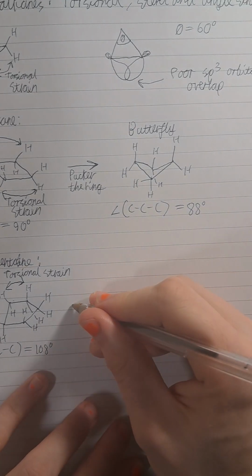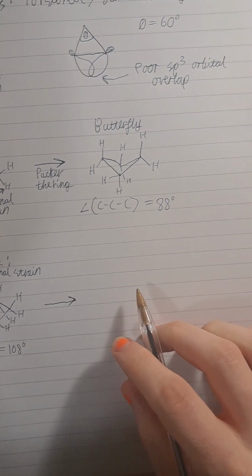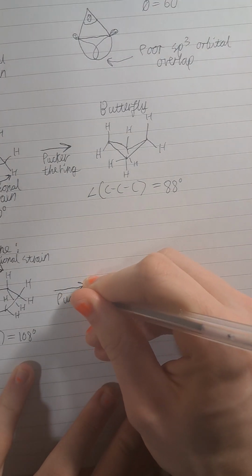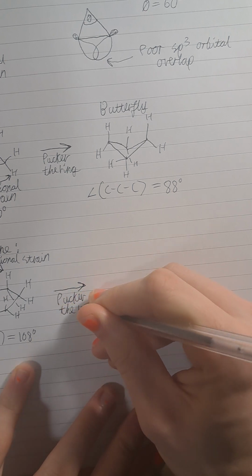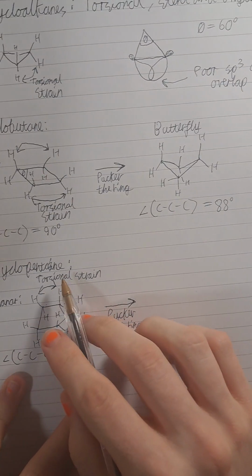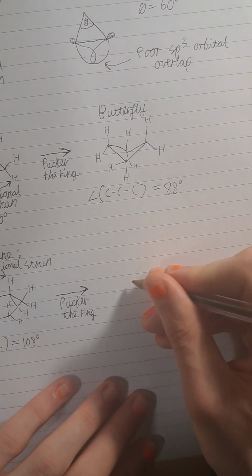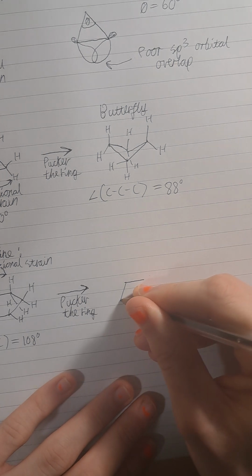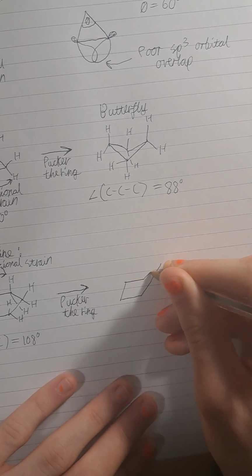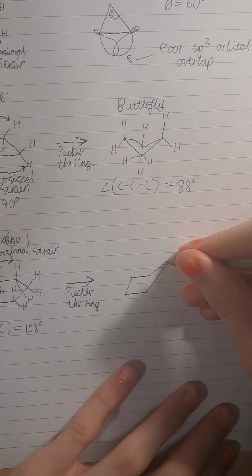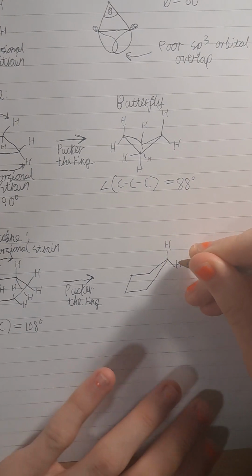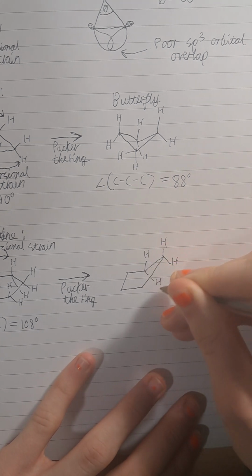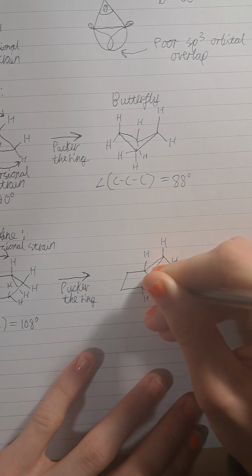And similar to the butane, we're going to pucker this ring again. So if we pucker the ring, this is in order to reduce this torsional strain as much as possible. We're going to have this little thing here. Going to go up like that and up like that. Actually, it's not too bad of a drawing. I've done worse before. Now we go down like that. All the hydrogens coming off. There we go.